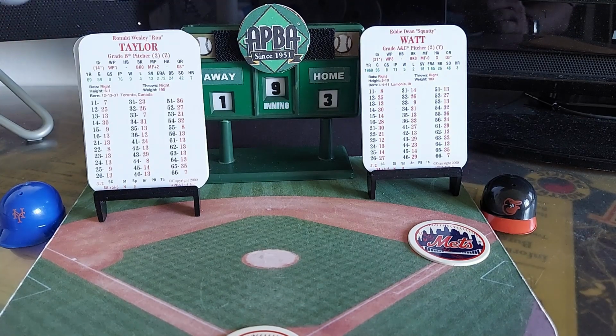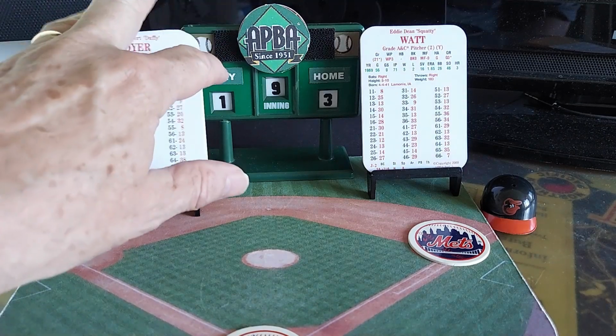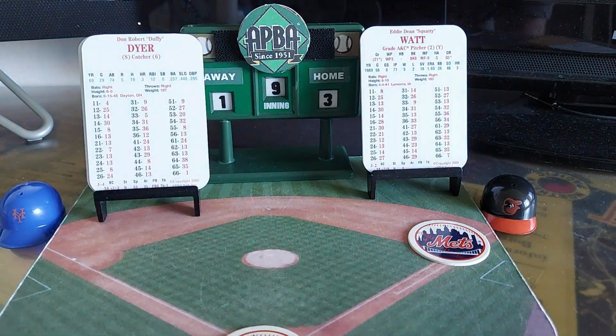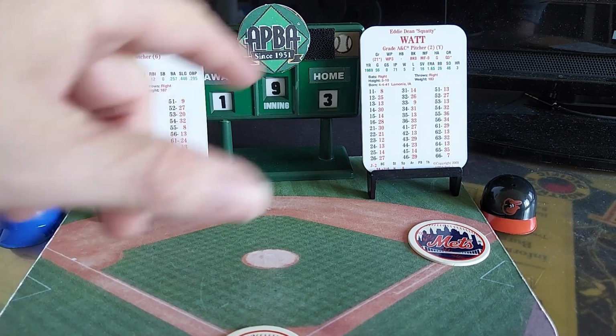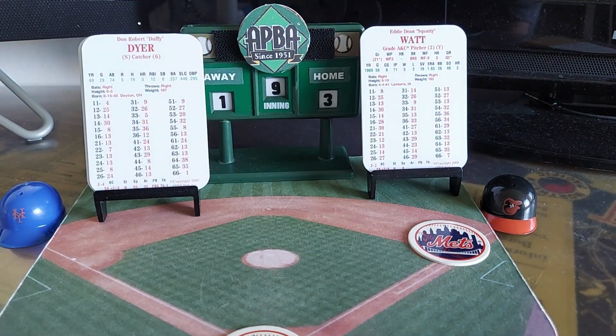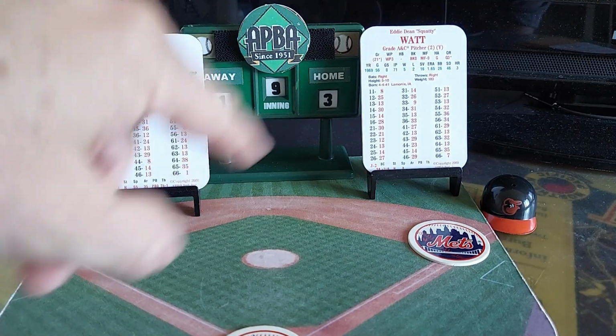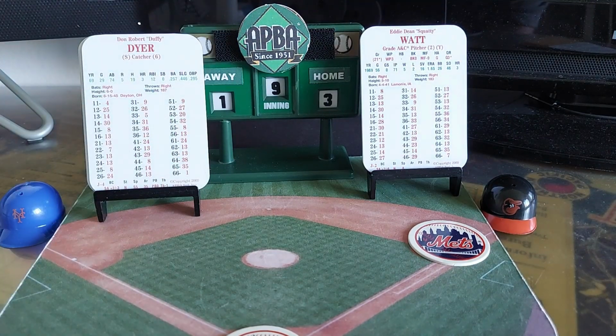Mets are going to pinch hit for Harrelson. We had no home runs in '69. They're going to bring up Duffy Dyer. He's a right-handed hitter, but minus three, you can't raise Watt. He'd be an AB pitcher. But the Mets will be hoping for a 6-6 roll for that one, which is a home run. He had three homers in 74 bats.